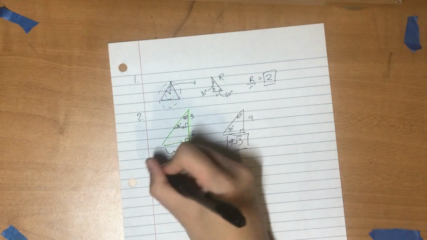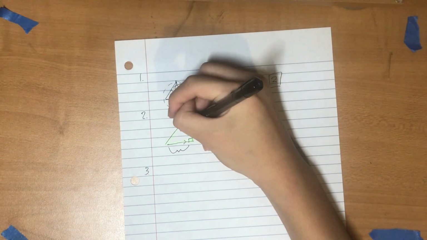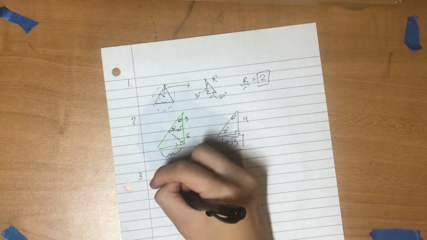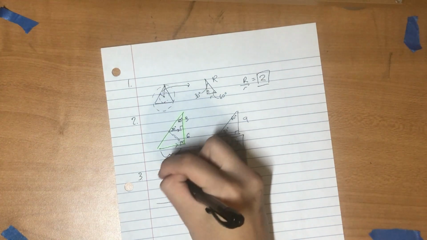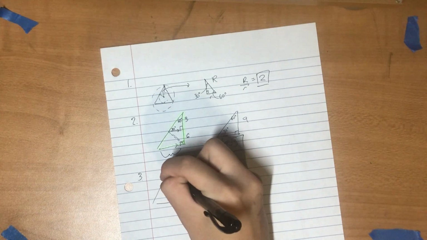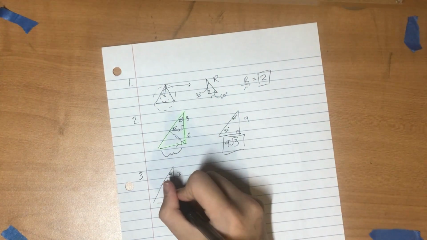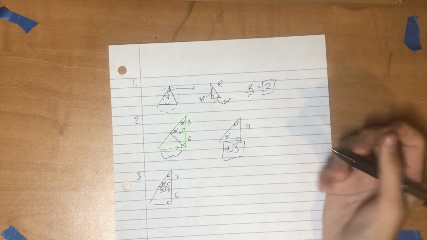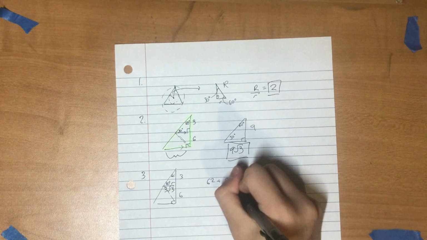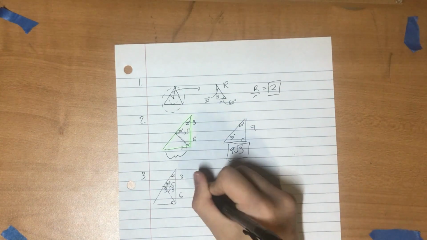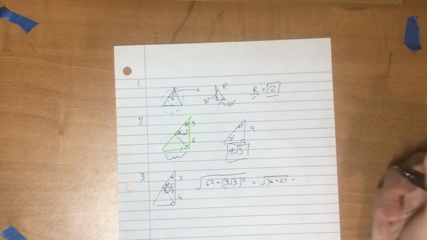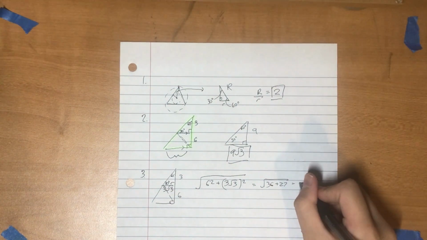Well, number 3 was find this distance right here. So if you just draw the triangle again, this is 3, this is 6, this is 30 degrees, this is 60 degrees, meaning this right here is 3 root 3, and then you just use the Pythagorean formula to get the square root of 6 squared plus 3 root 3 squared, which is the square root of 36 plus 27, which is 63, so 3 root 7.